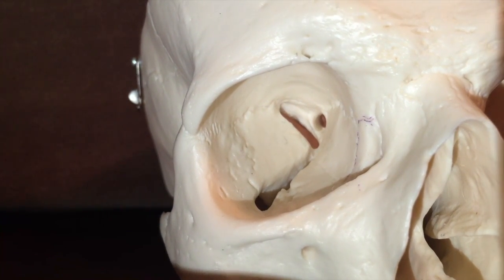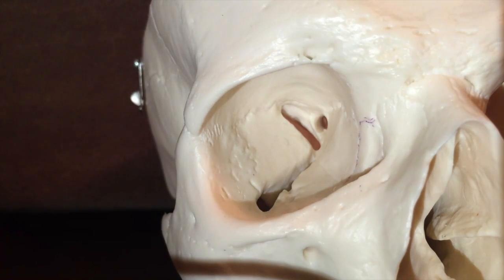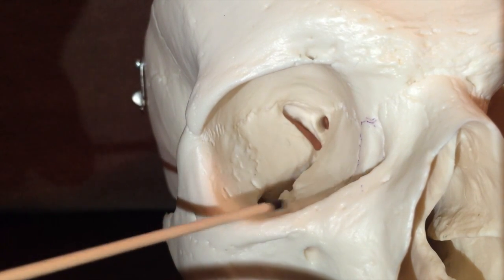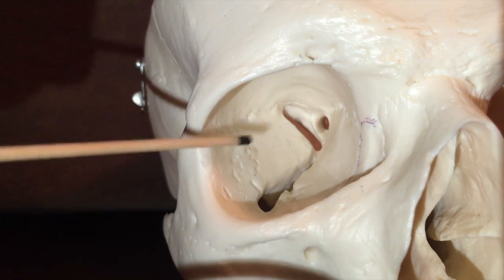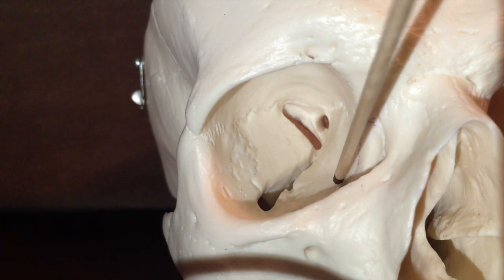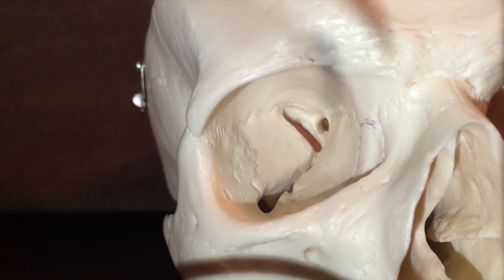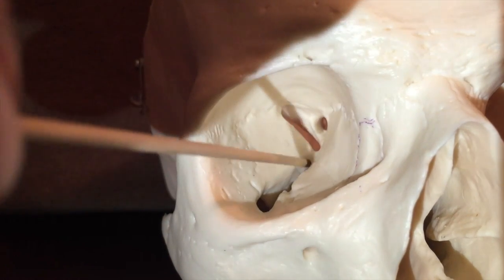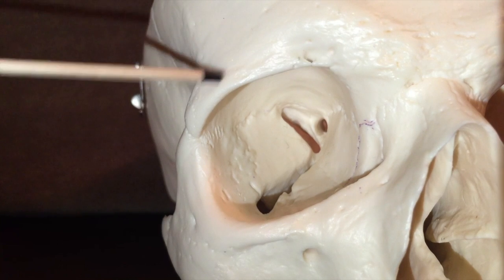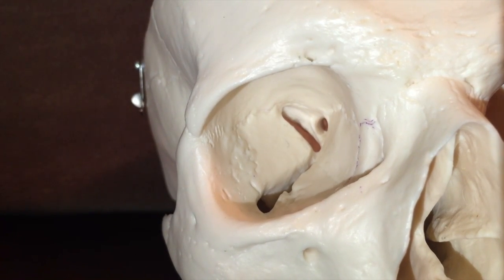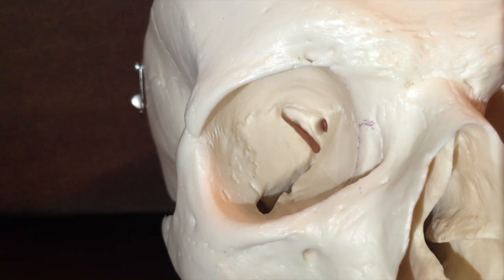There are 4 walls in the orbit: the superior wall, the inferior wall, the lateral wall, and the medial wall. The apex of the orbit is at the posterior side of the orbit. The base is also known as the orbital rim or margin. It's situated anteriorly.